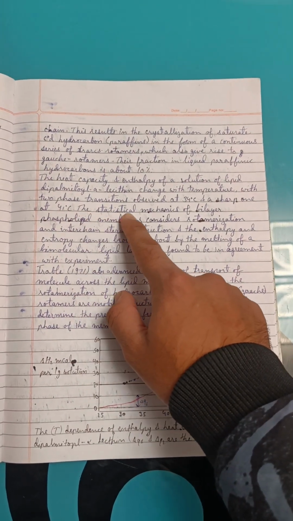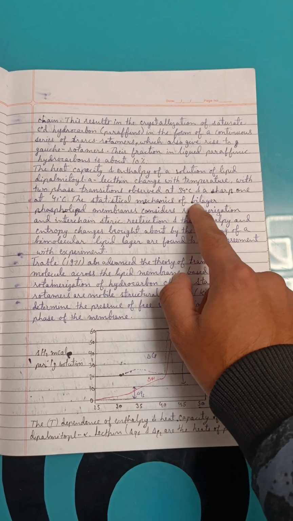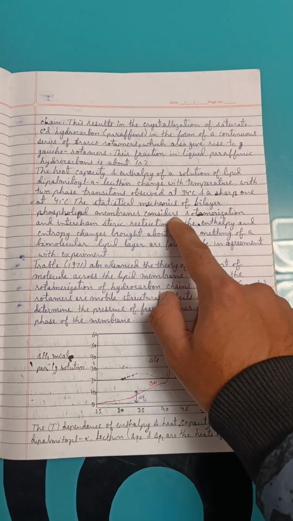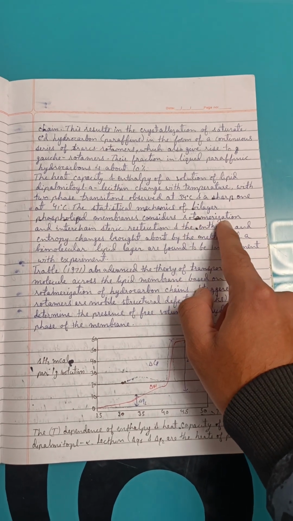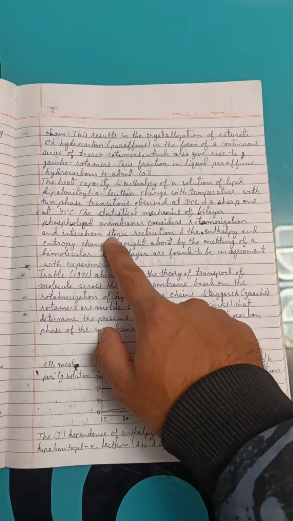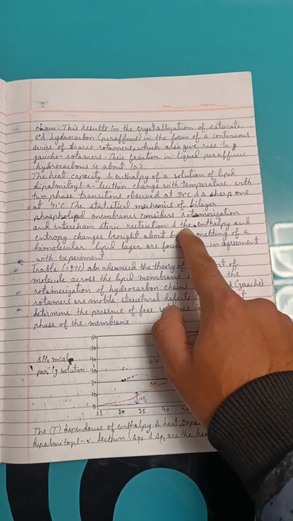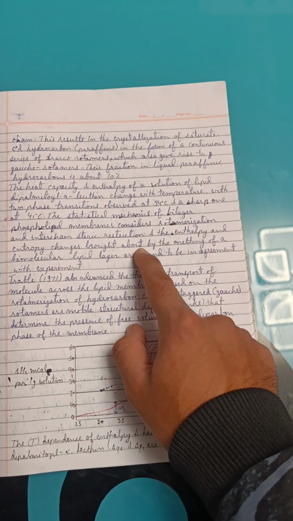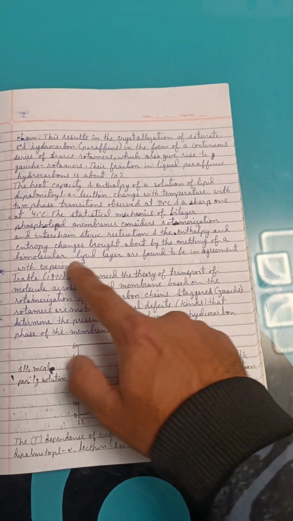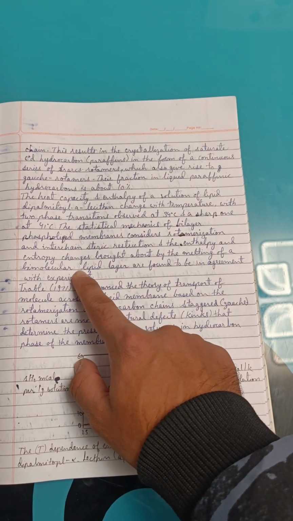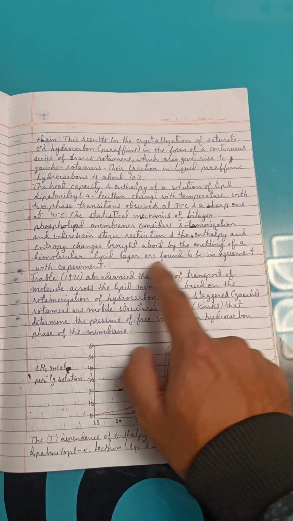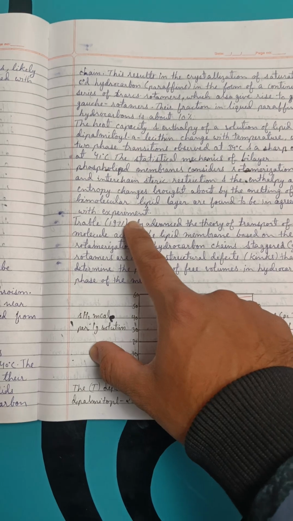The statistical mechanics of bilayer phospholipid membrane considered rotamerization and interchain steric restriction, and the enthalpy and entropy changes brought about by the melting of a bimolecular lipid layer are found to be in agreement with the experiment.